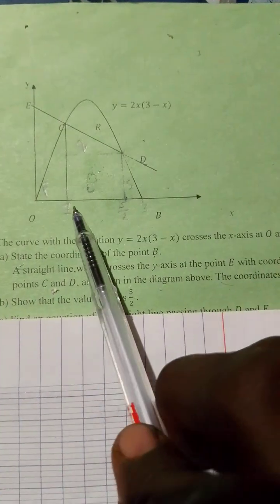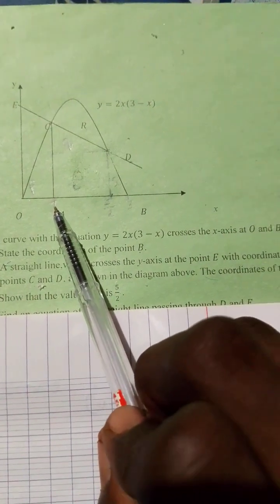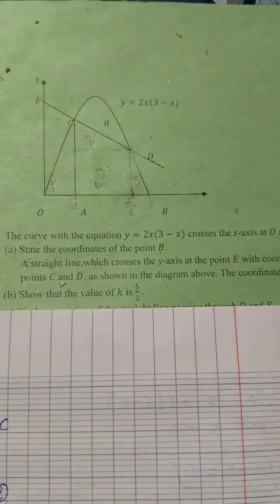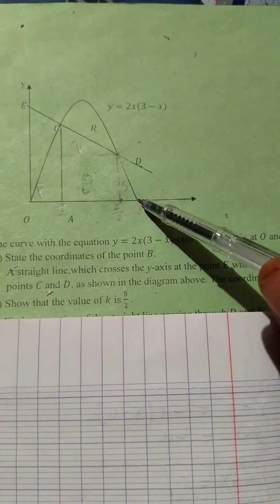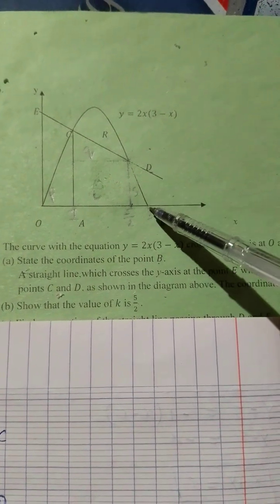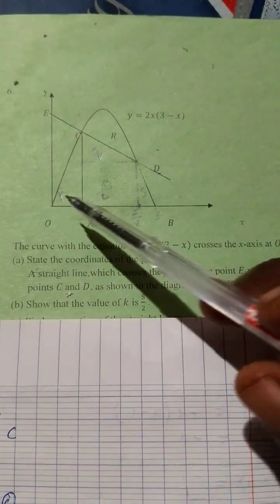So the distance from here to here, we just take 5 on 2 minus 1. That should be 3 on 2. And here I had 3, because the x coordinate of the point B was 3. That means the distance from here to here was 3. So I will go further to calculate the area of these individual shapes.